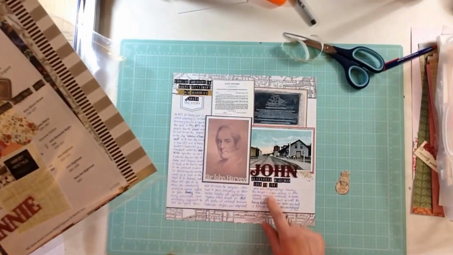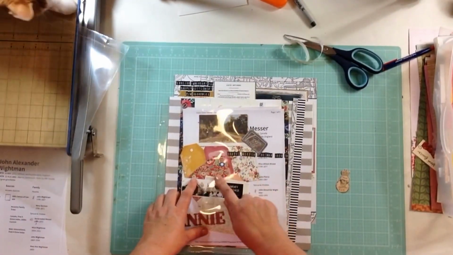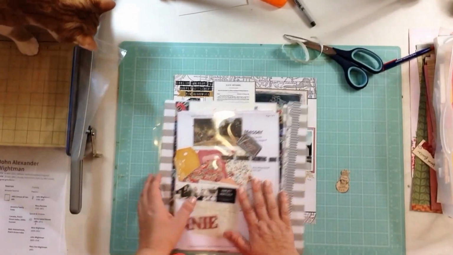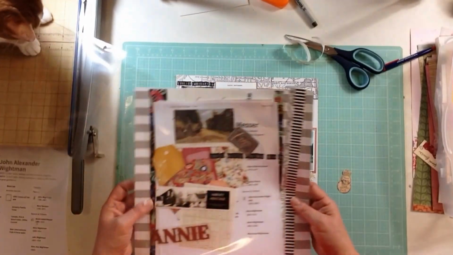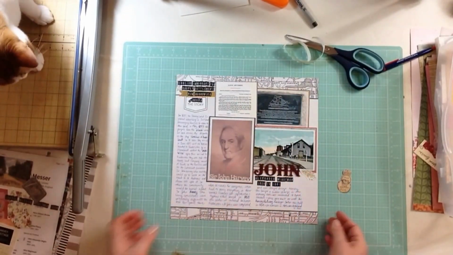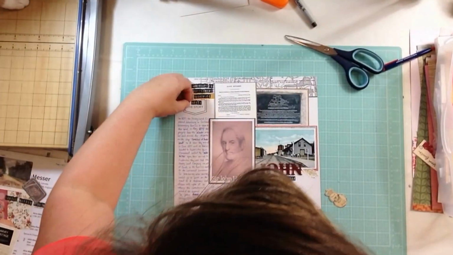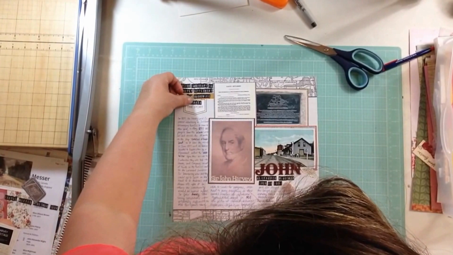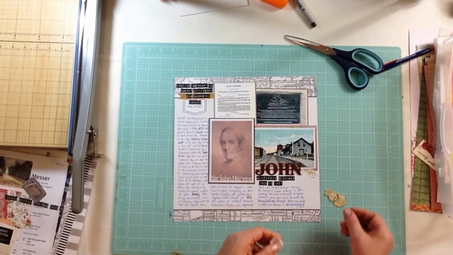And then with hers, I was thinking of using these tags, and so I might cut a little bit of those down and just tuck them in around, but I'll probably do that after I do her page. So the embellishment on this is going to be actually pretty sparse. And let's just get that down.